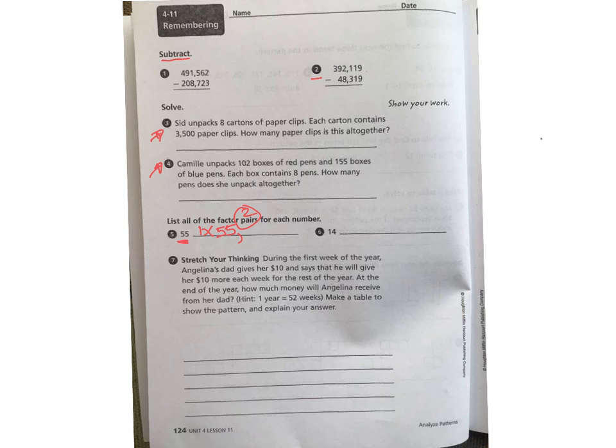I'm going to see if you guys can figure out there's one more pair, something times something. I want you to use your multiplication table, look at it, and find a pair of numbers that when you times them, you get 55. I know you can do it.